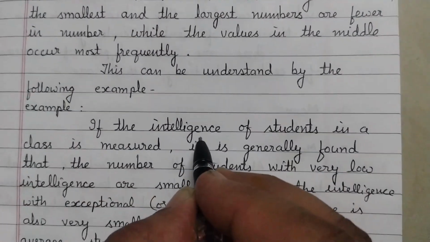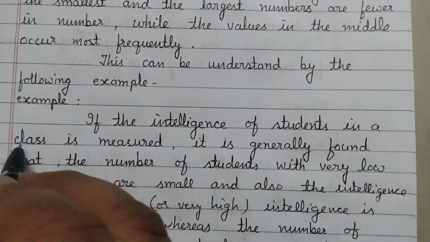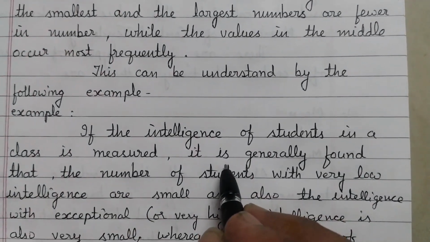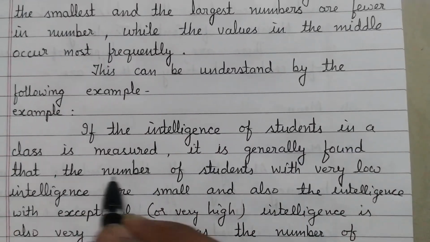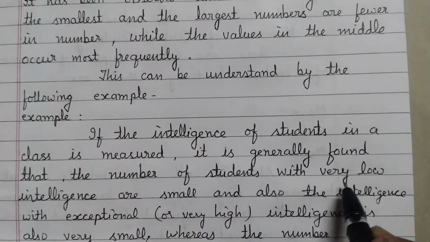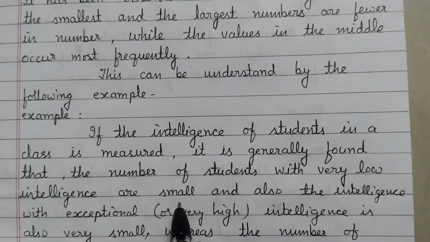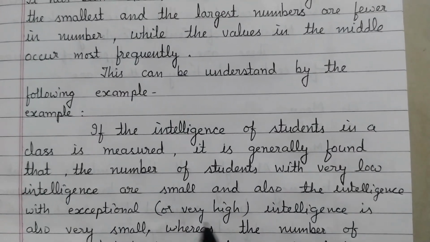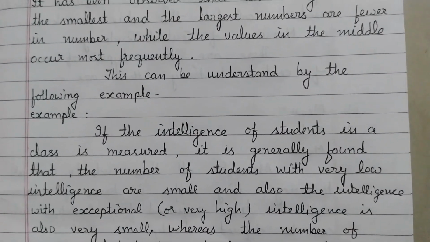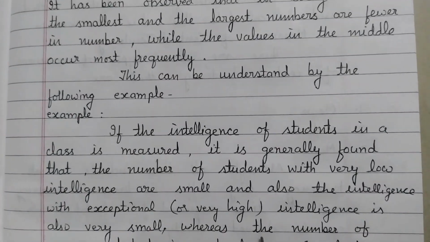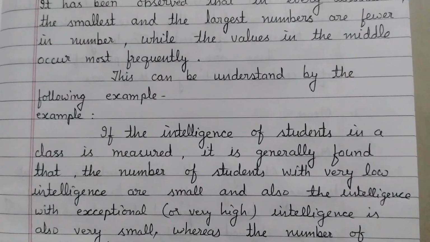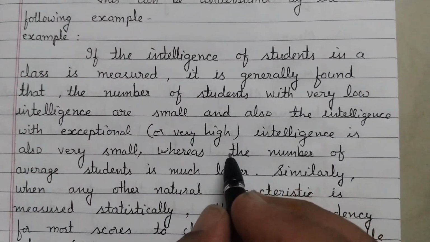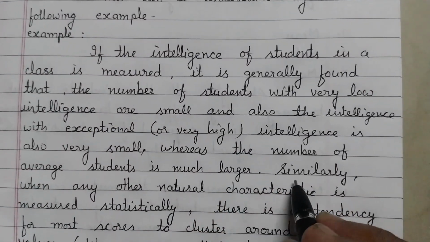If the intelligence of students in a class is measured, it is generally found that the number of students with very low intelligence is small, and those with exceptional or very high intelligence is also very small, whereas the number of average students is much larger than that of the lower and the exceptional cases.